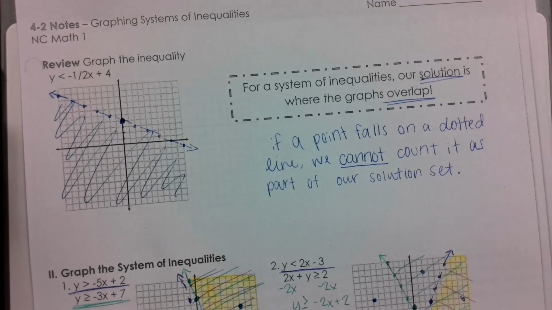So I said if a point falls on a dotted line, we cannot count it as part of our solution set. Is that okay? Do we need to add anything else to that? It'd be helpful if I have that so you can actually read it.